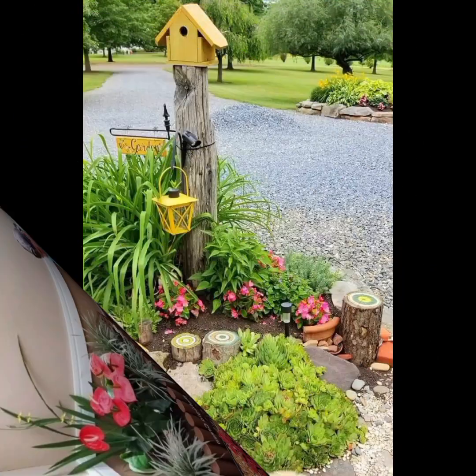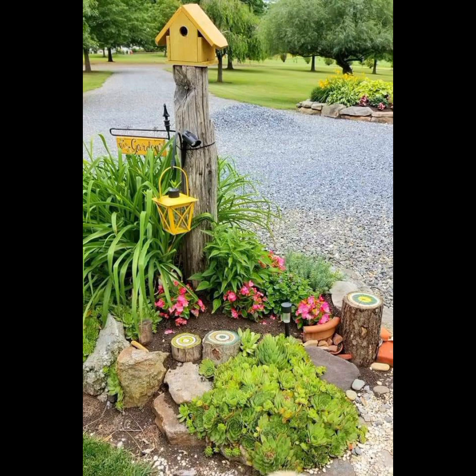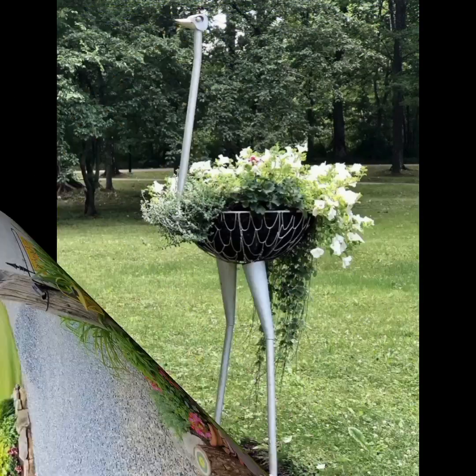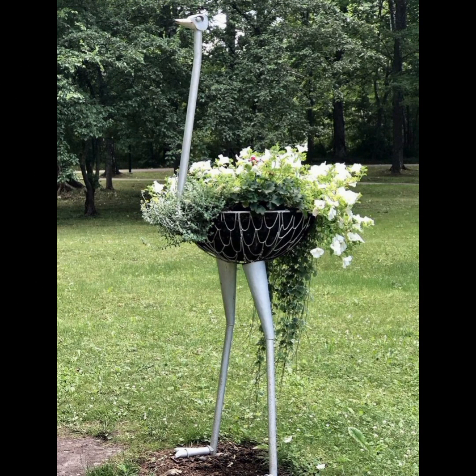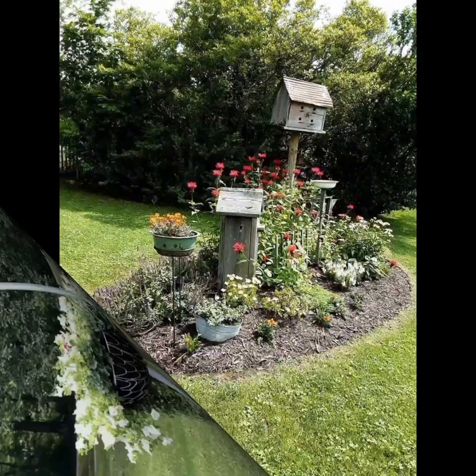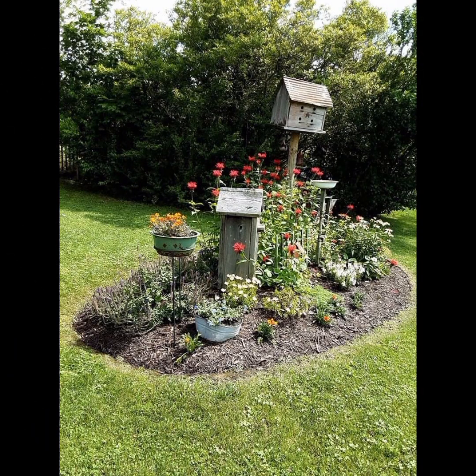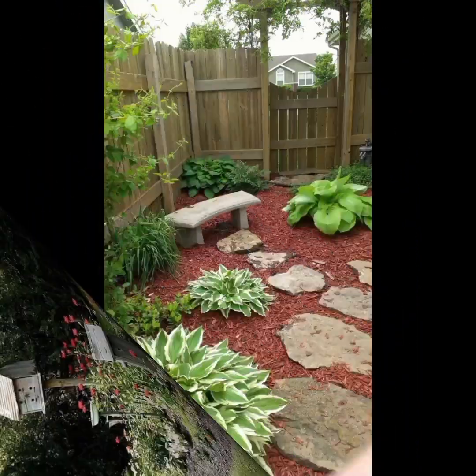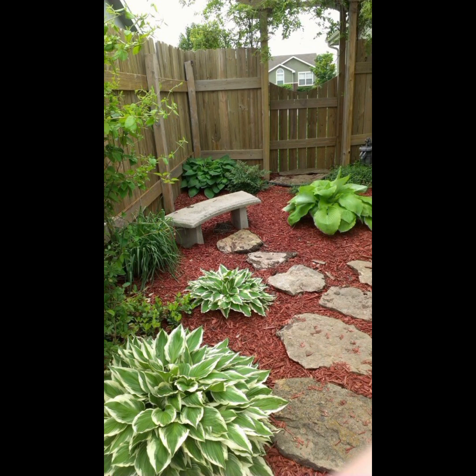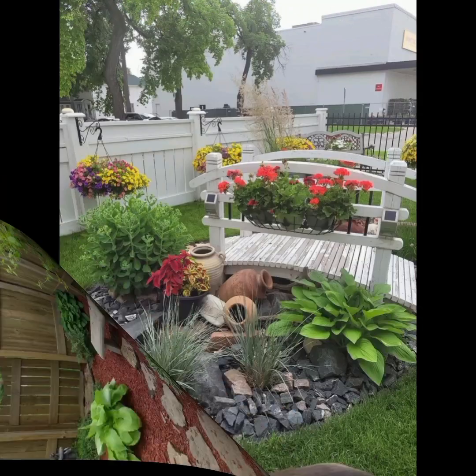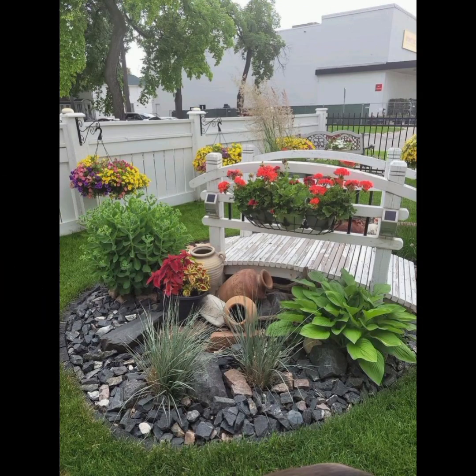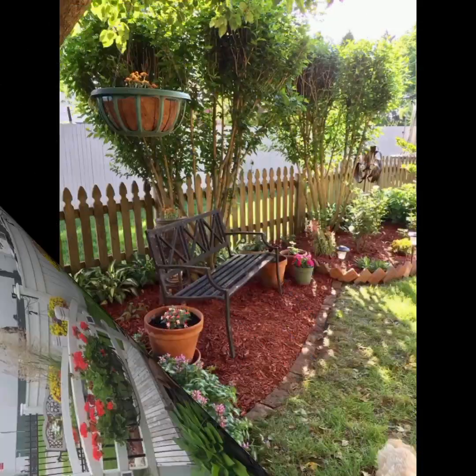1. Plant selection and arrangement. Flowers and plants. Choose a variety of plants based on color, texture, and seasonal interest. Consider perennials for long-term appeal and annuals for seasonal bursts of color. Containers and planters. Use decorative pots and containers to add height and visual interest. Group plants in clusters for impact.